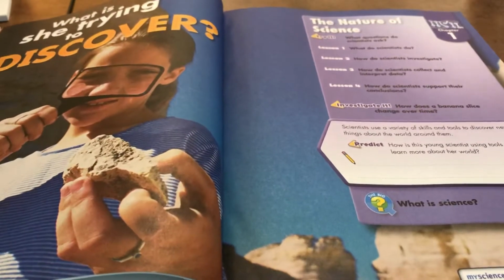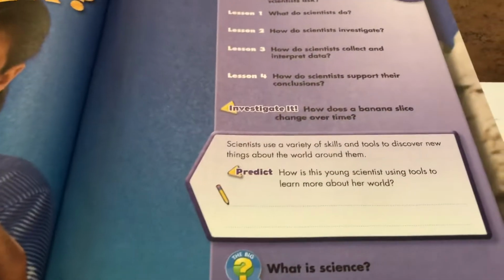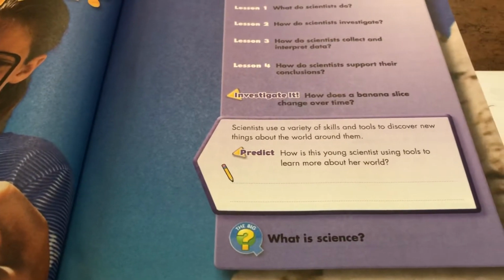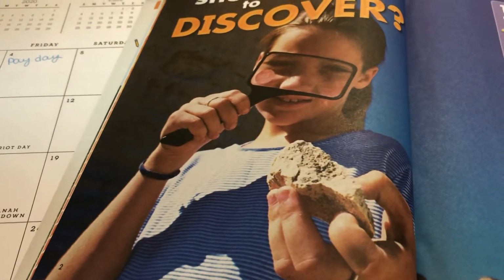I'm going to add something into what I want you to do. So instead of just highlighting, you're also going to answer the questions that are found in your book in the lesson. So on page 3, you'll find your first question. It says scientists use a variety of skills and tools to discover new things about the world around them. And it says to predict, how is the young scientist using tools to learn about her world? It's asking about this picture right here.